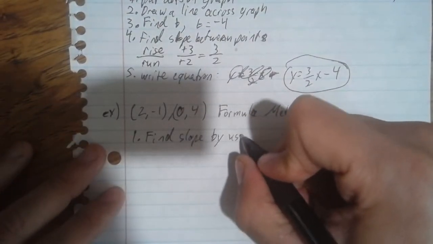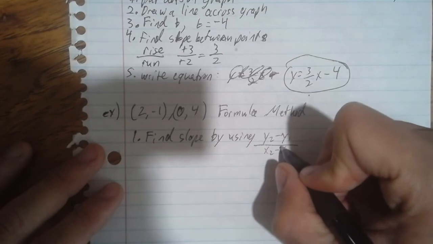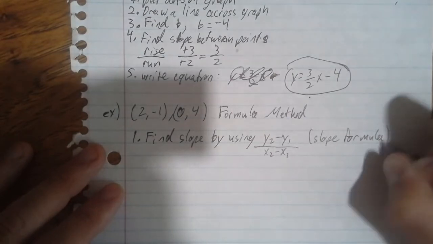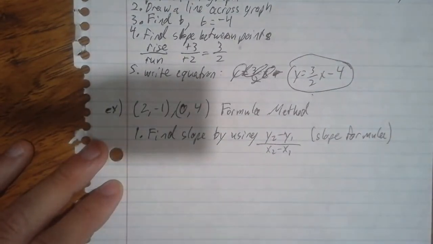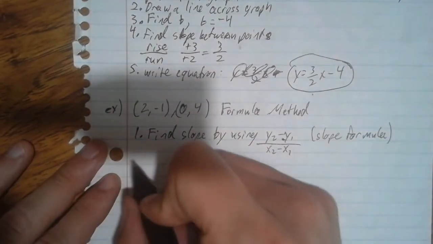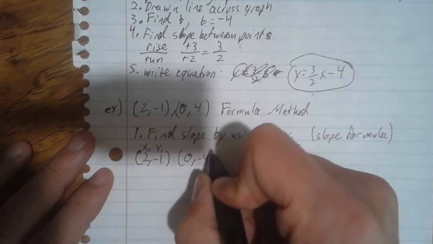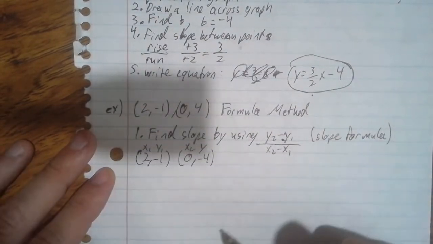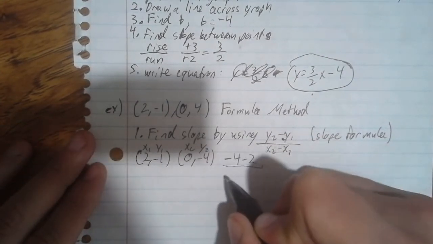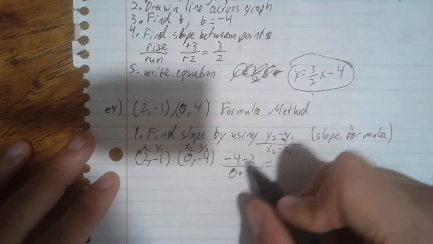by using y2 minus y1 divided by x2 minus x1, which is called the slope formula. This is basically the rise over run that we just did here, except we're going to have to do some arithmetic stuff instead of just counting. So our 2 points give us an x1 and a y1 and an x2 and a y2, and we just put it into this formula and go. So we get -4 minus 2 divided by 0 minus -1. This gives us that.